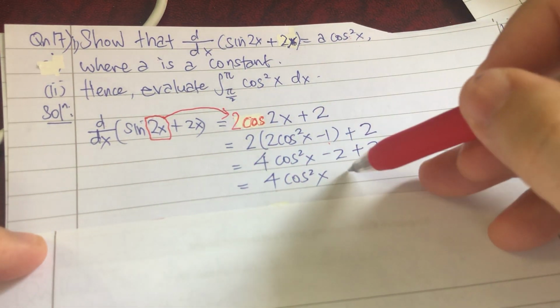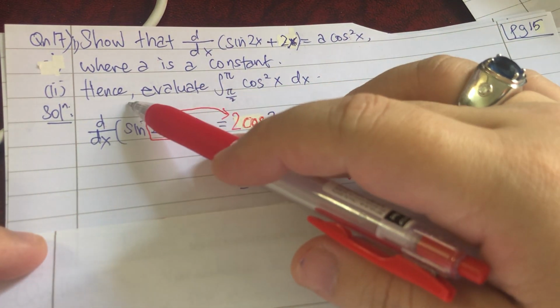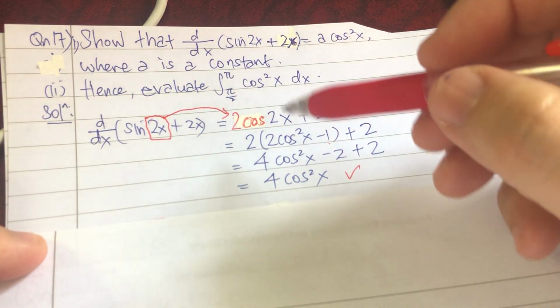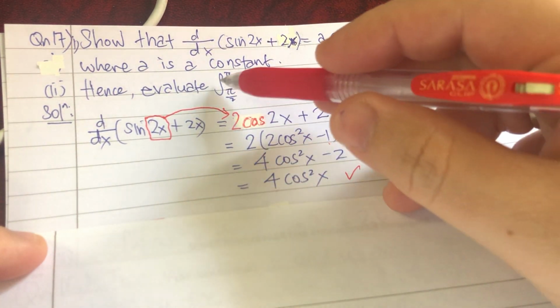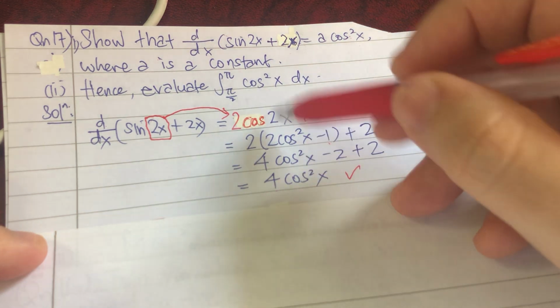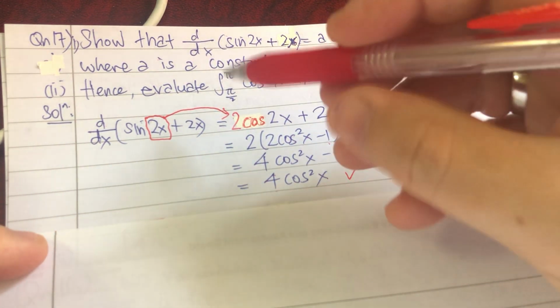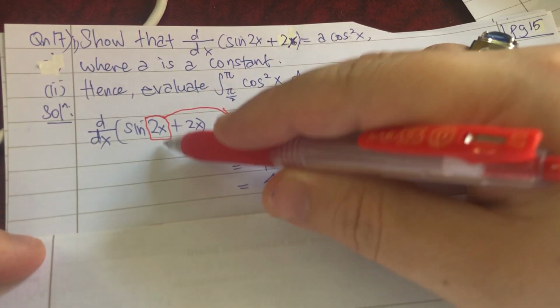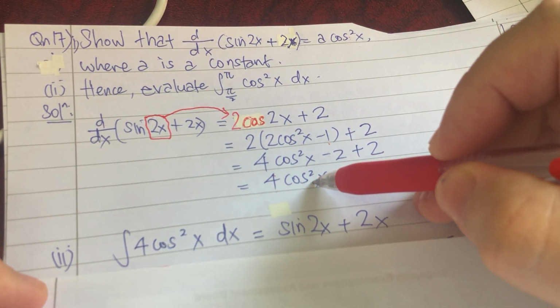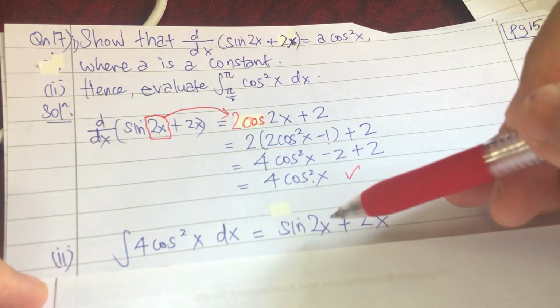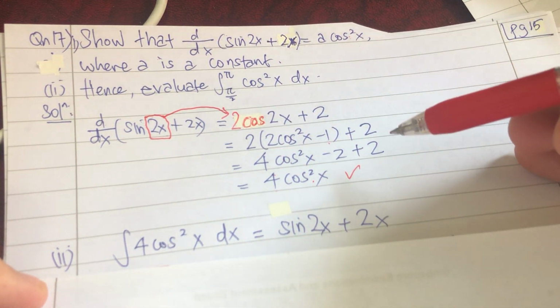So you just leave your answer like that. Okay. Now, hence means you use this result. So what did I teach you? Use this. Don't care what they want here. I mean, you don't start from here. You start from here and go to here. Meaning, integrate this end result, right? I should get the original expression. Yeah, that should be your starting point.